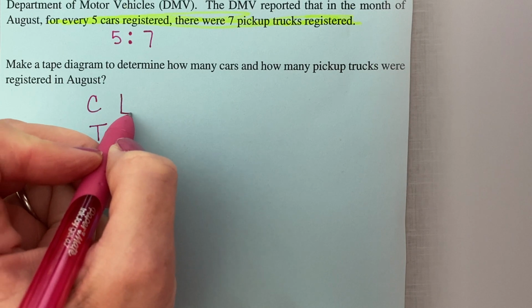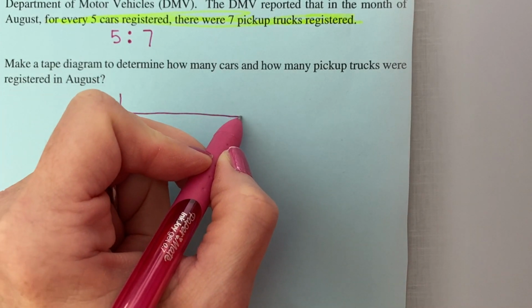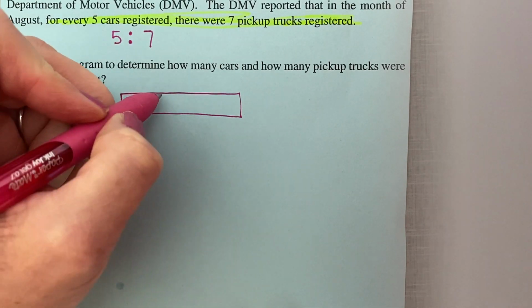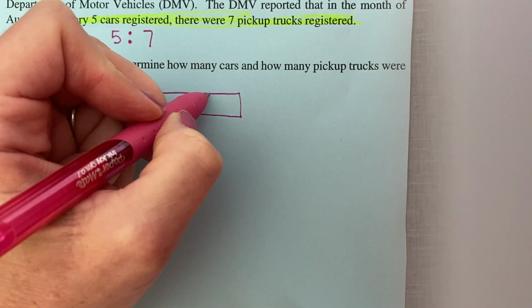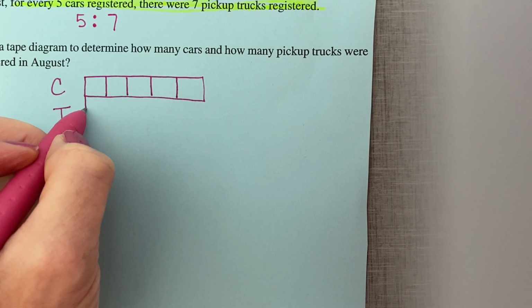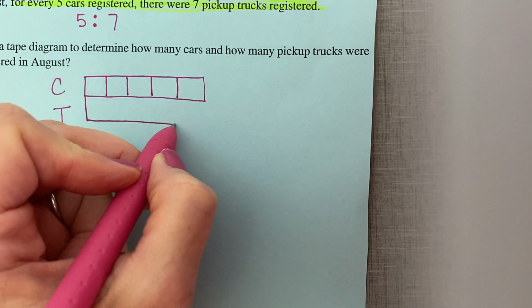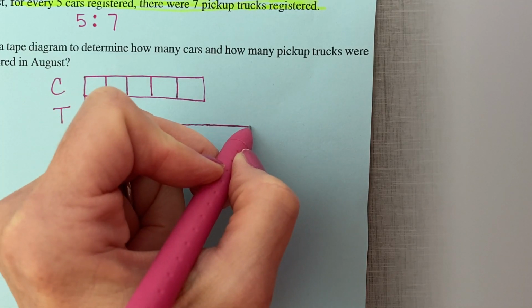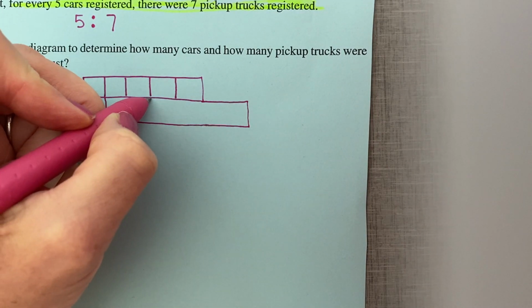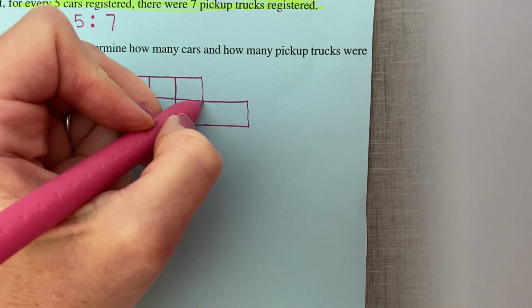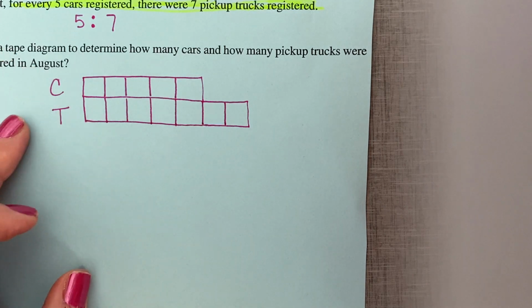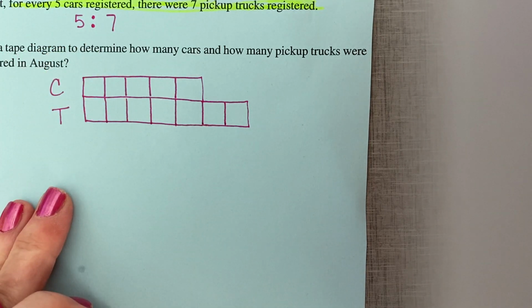So I'm going to draw 5 boxes for cars, the best that I can freehand. 1, 2, 3, 4, and 5. And then for trucks, I'm going to try to do the same size. I'll go out to 5, but I need 2 additional because I need 7. So 1, 2, 3, 4, 5, 6, and 7. So now I have my cars to trucks in a 5 to 7 ratio, okay?